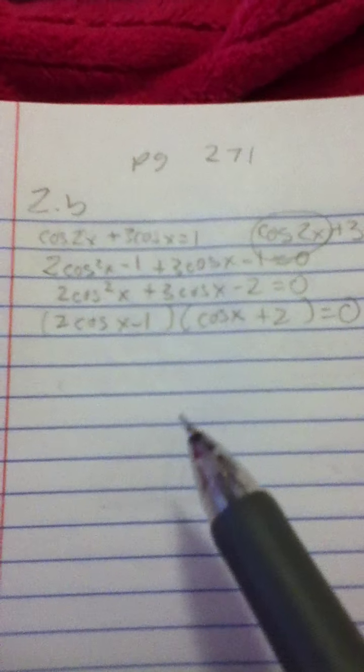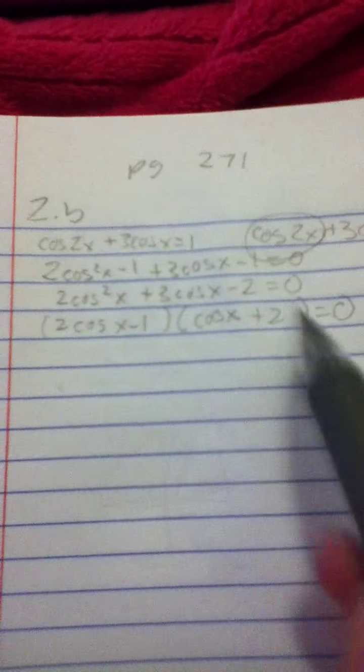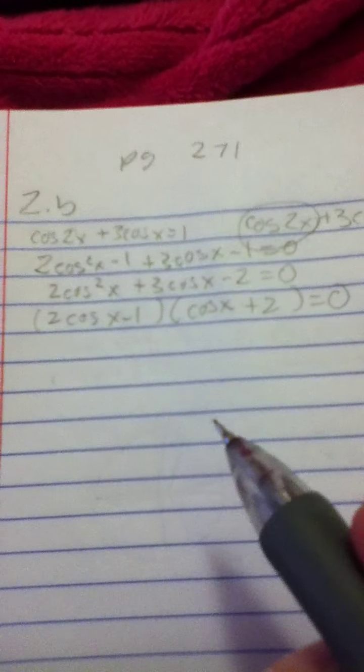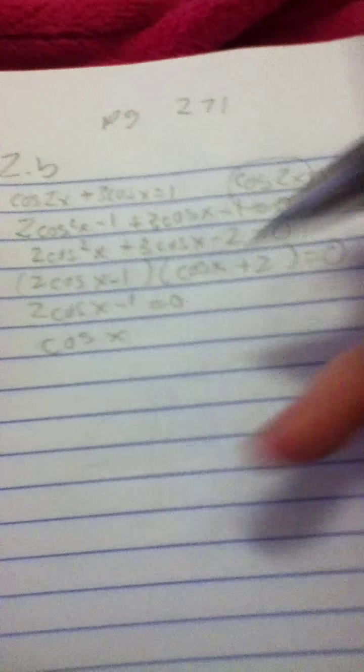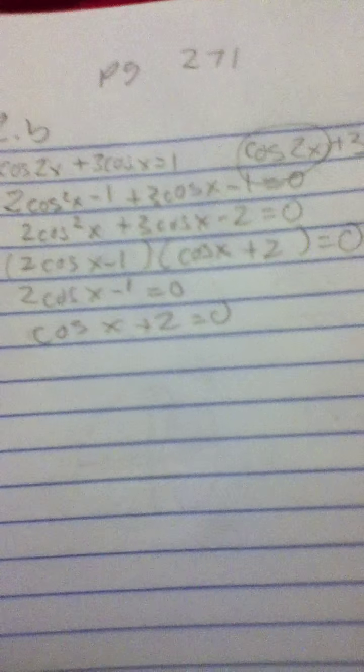Now that we have the equation in this factored form, we can set each side of this equal to 0, and then solve for x from there. So we'll end up with 2 cosine x minus 1 equals 0, and cosine x plus 2 equals 0.